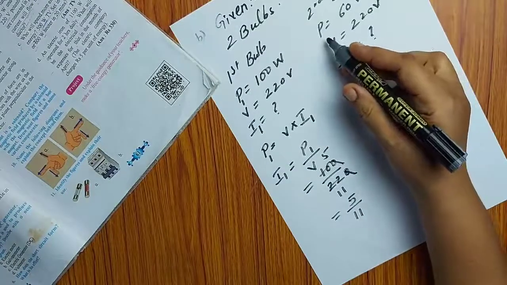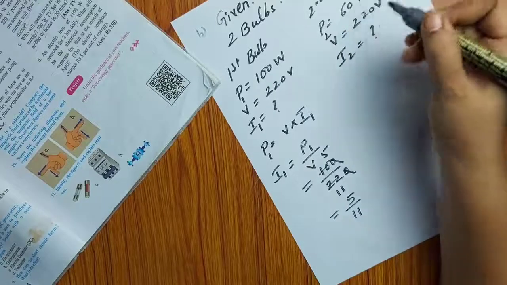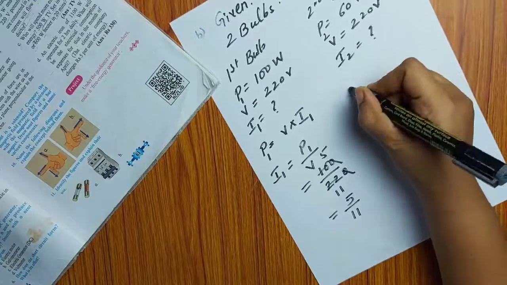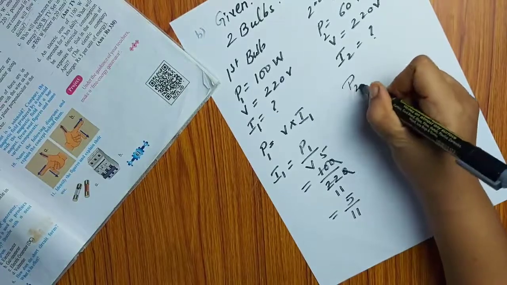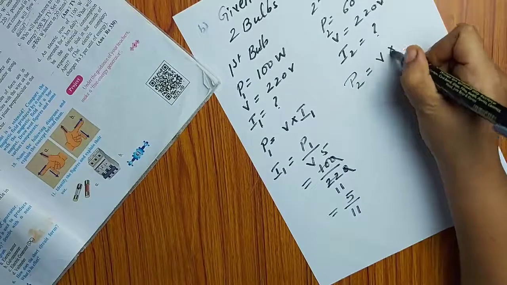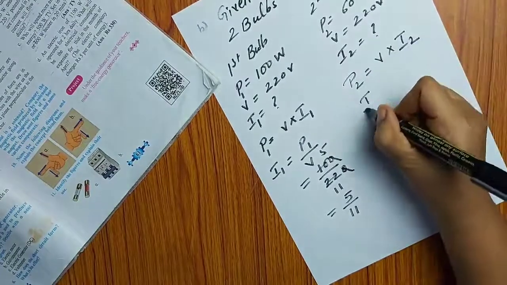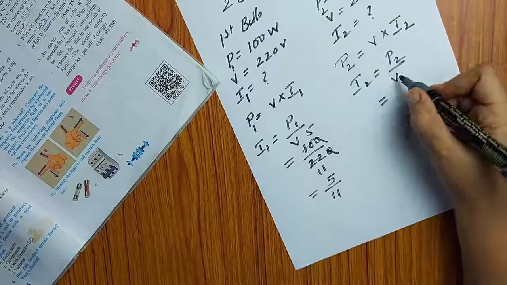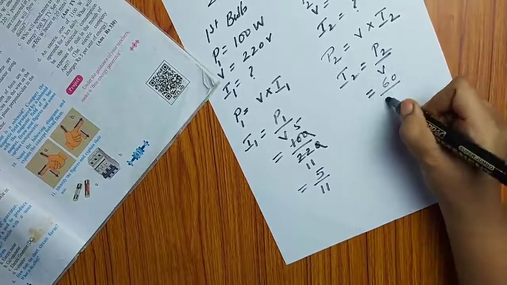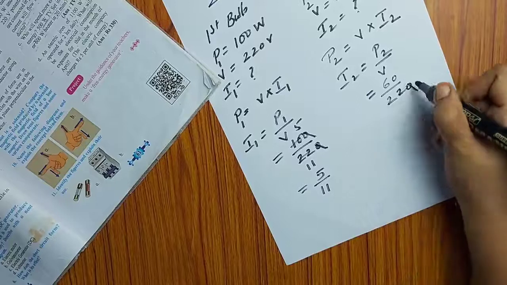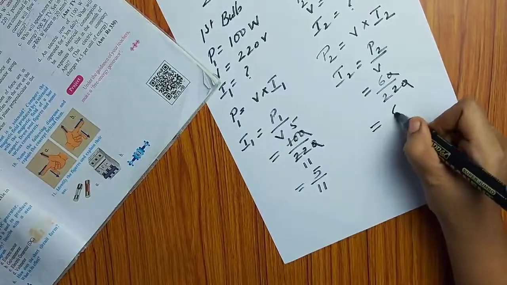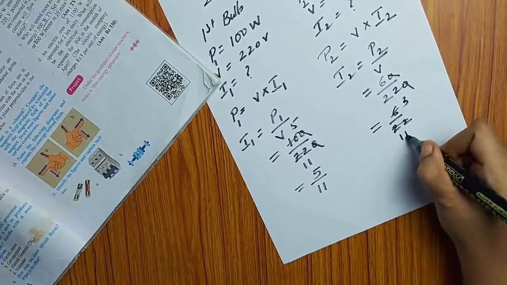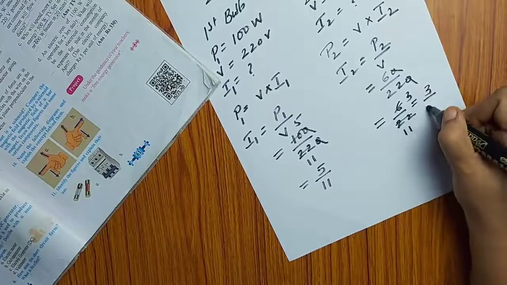Now for the second bulb where power is given, P2 is given as 60 watt. V is common, that is 220 volts. I2 we are supposed to find out. We have the same formula, P2 is equal to potential difference into current, that is I2 is equal to P2 upon V, that is equal to 60 upon 220. 1 0 goes from here. 6 upon 22, we have 2 3s are 6 and 2 11s are 22. You have 3 upon 11.